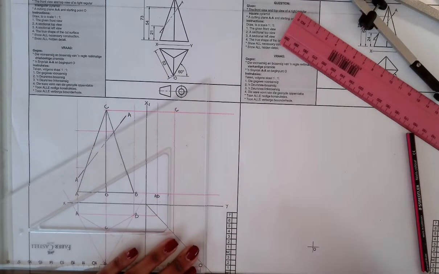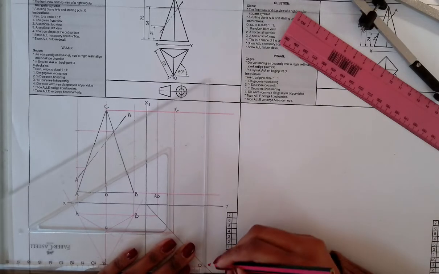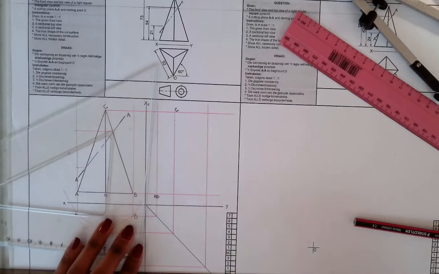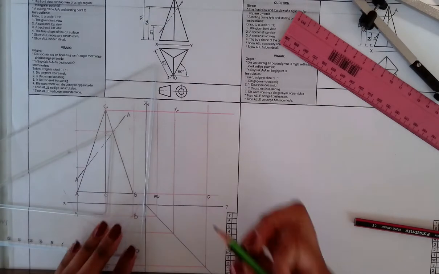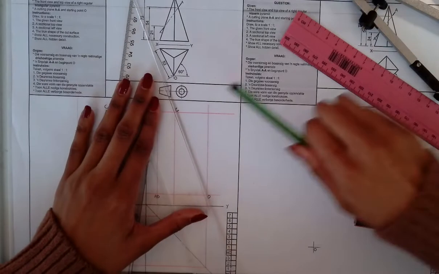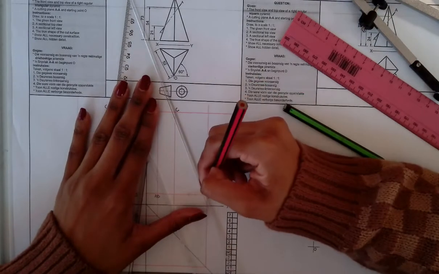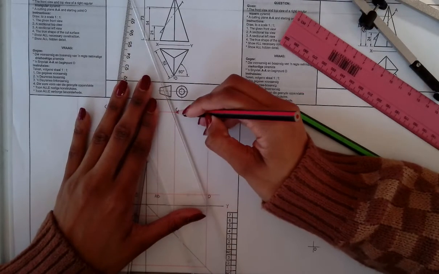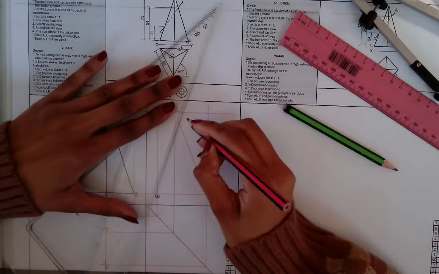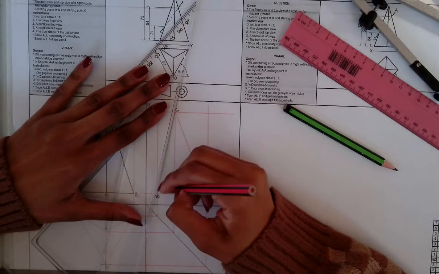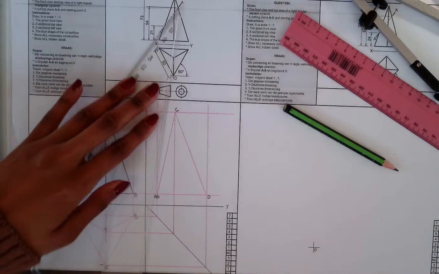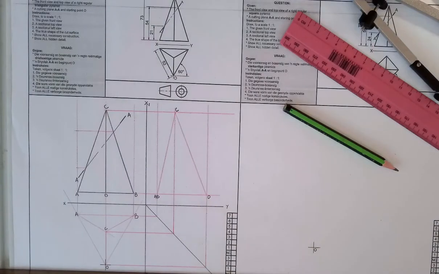Point O, here, point O. And once we have our points labeled, we are going to join them at the apex, which is point C, using construction lines. So that is our OC, and then here is AC and BC in one line.